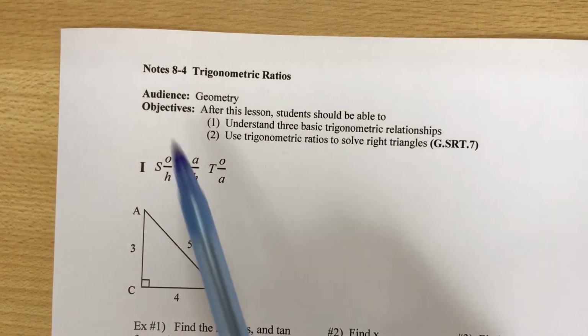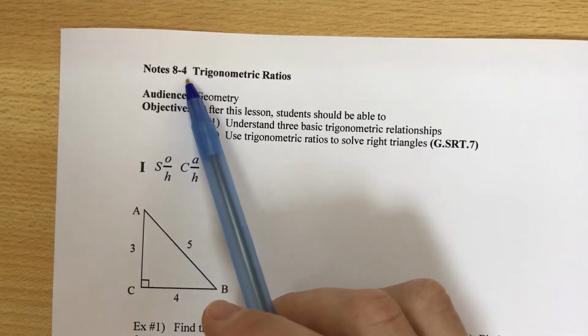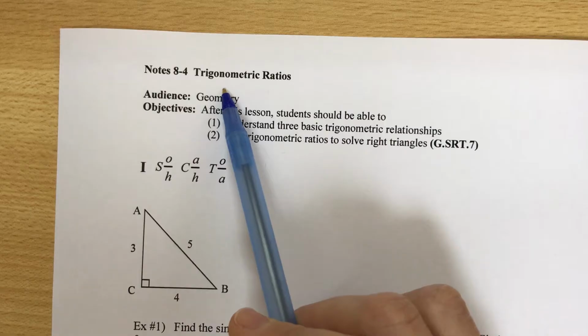Okay, geometry fans, our topic for today, this is notes 8-4. Also, it will be 8-5, and this is trigonometric ratios.